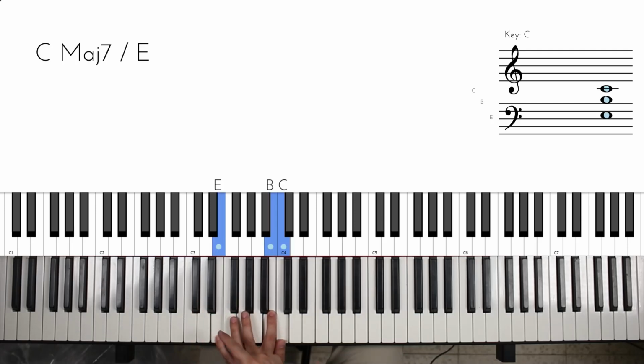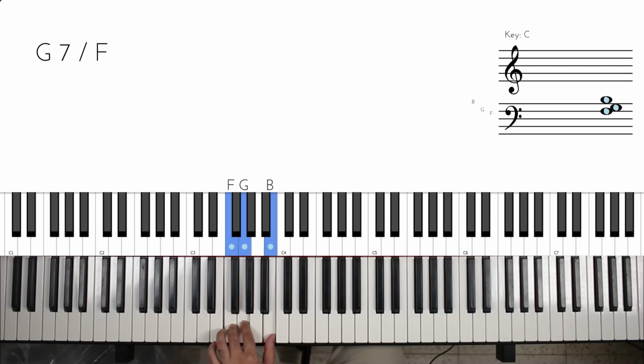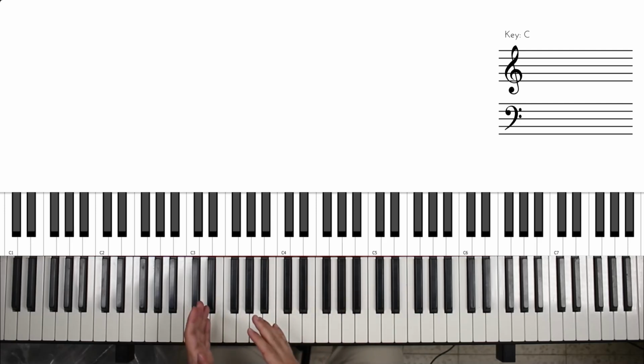So I can use this voicing for C major 7, and then I can use a shell voicing for D minor 7, which could look maybe like this. And then use this shell voicing for G dominant 7. So all I'm doing in these different voicings is, as I've said, moving the notes of the shell voicings around, up or down octaves.